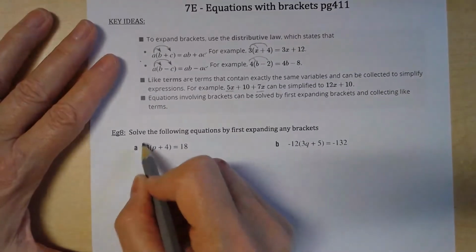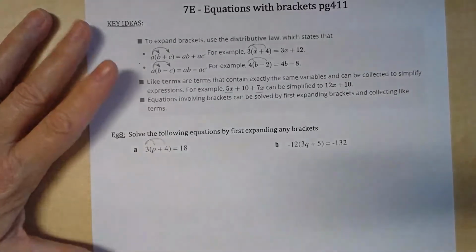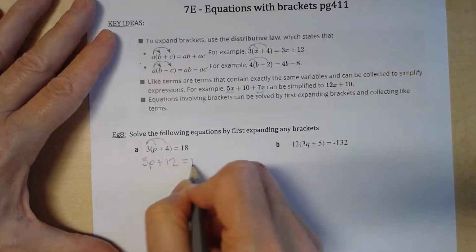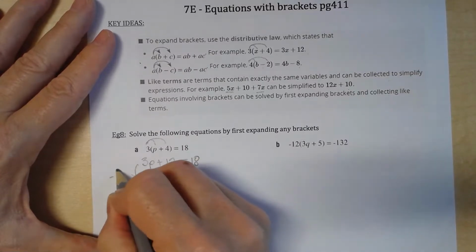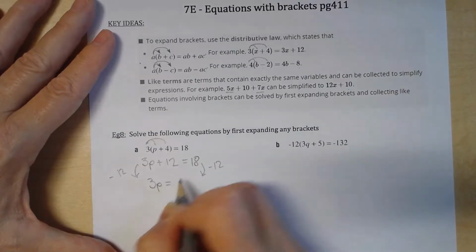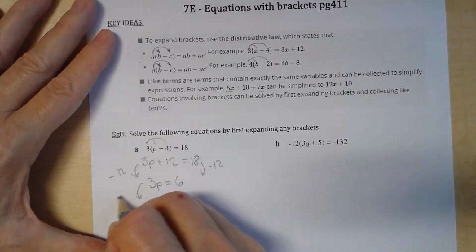Let's do a couple. So I know I can start this one, and if you paused and did this, I'm sure you'd get it right, but now it becomes a regular old equation where I take 12 and divide by 3.